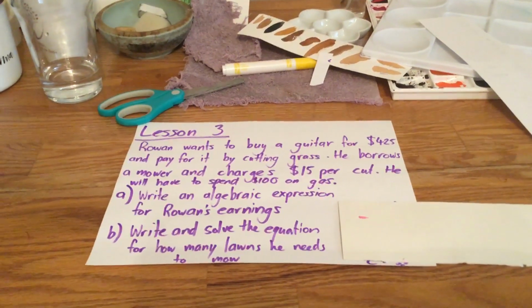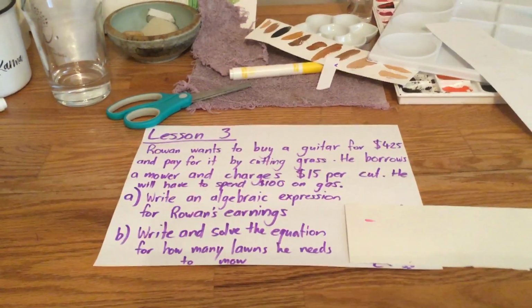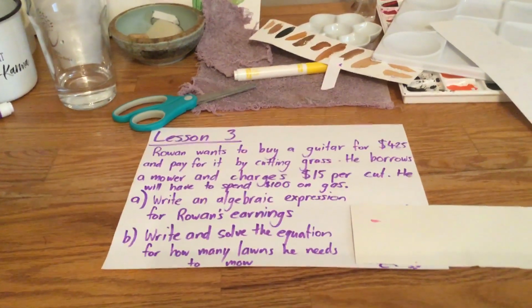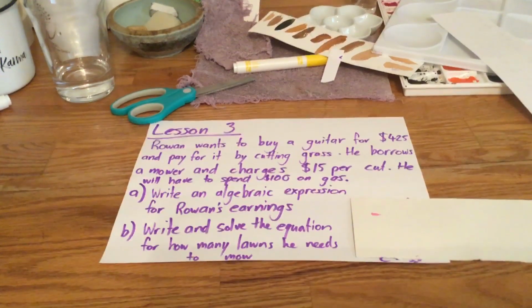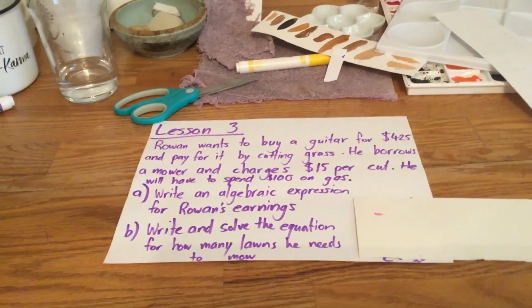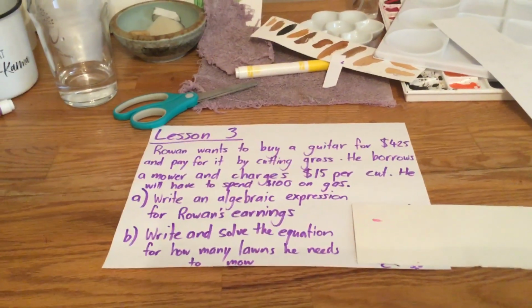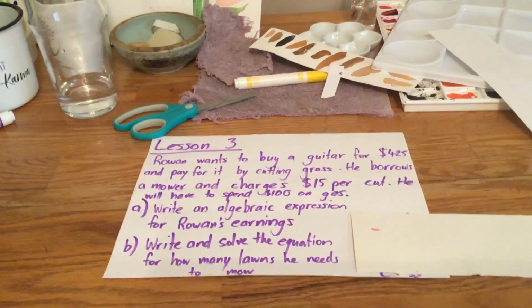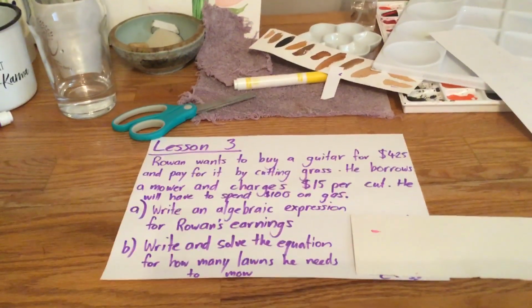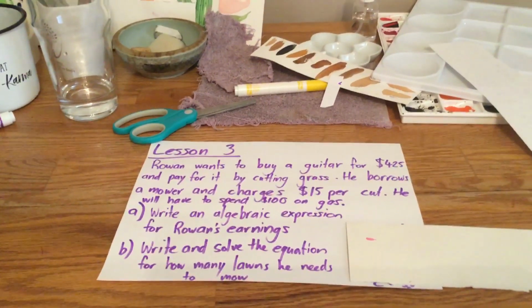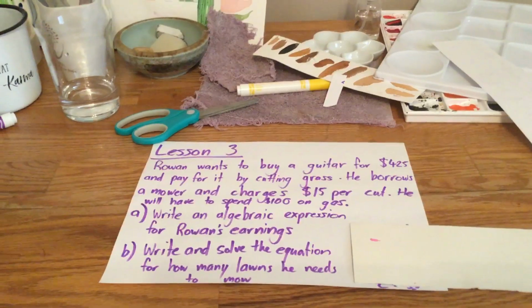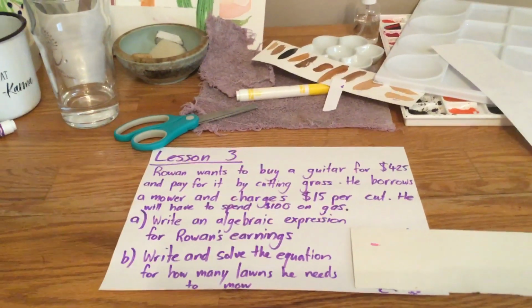Rowan wants to buy a guitar for $425 and pay for it by cutting grass. He borrows a lawnmower, so there's no charge, and he charges $15 per cut. He will have to spend $100 on gas. So, question A, write an algebraic expression for Rowan's earnings. And B, write and solve the equation for how many lawns he needs to mow to buy the guitar.